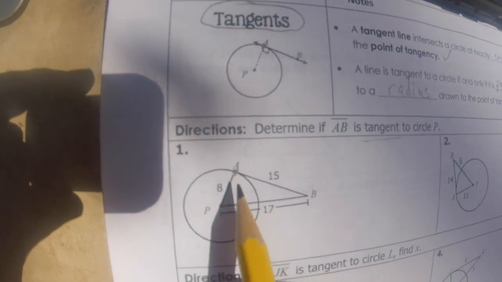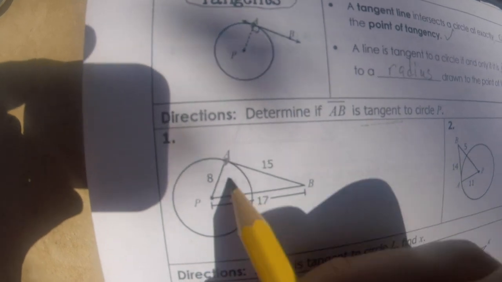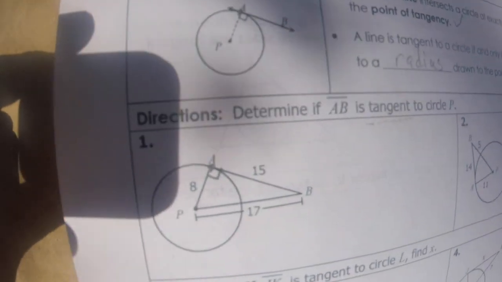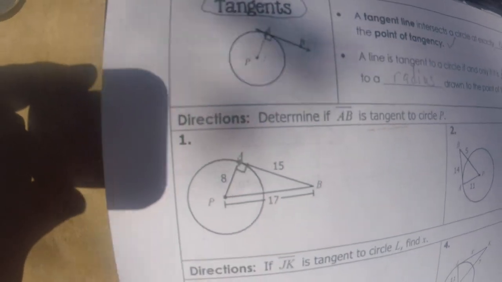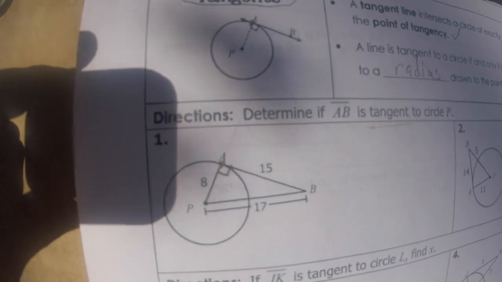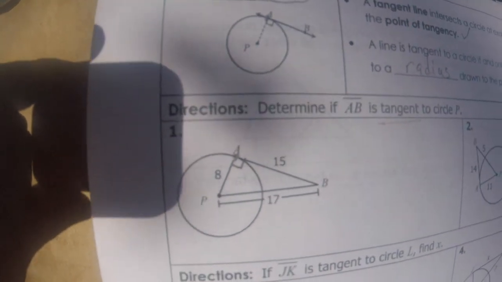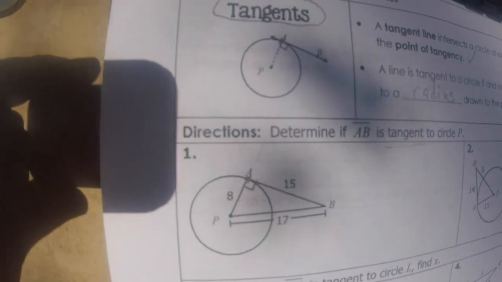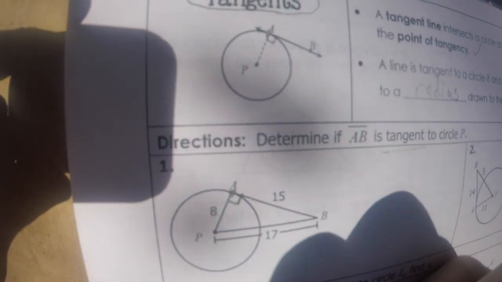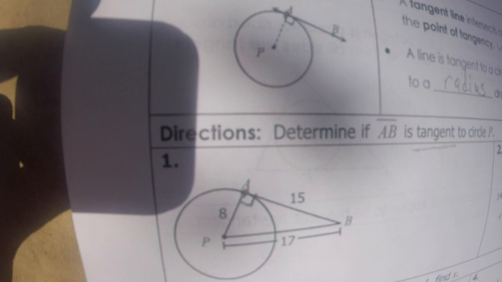Remember, perpendicular means it creates right angles. So there has to be a right angle here. Does anybody see a shape that we should be extremely familiar with? I see a right triangle. 8, 15, 17.